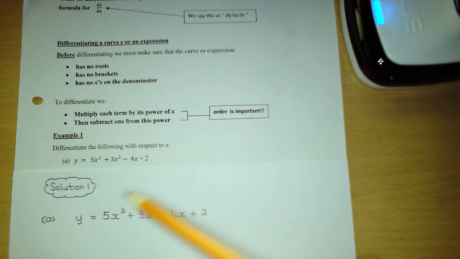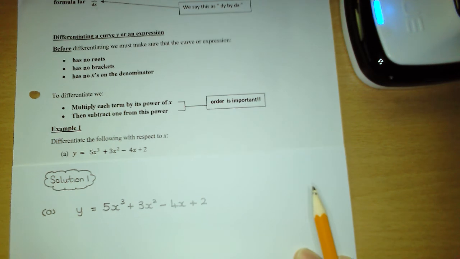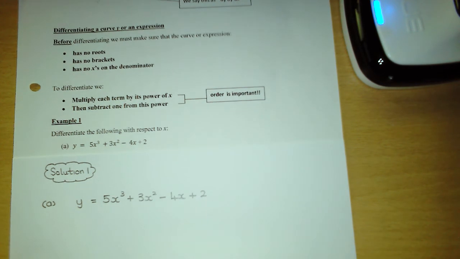Does it have any brackets? No, there's no brackets in it. Does it have any x's that are on the denominator or the bottom line? The answer is no. So that's great news. That means we're ready to differentiate. To signal our intent that we're going to differentiate, we now write dy by dx down. The moment you see dy by dx on your page or anywhere, that means you're beginning to differentiate.